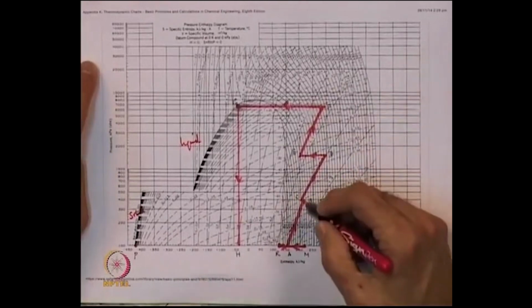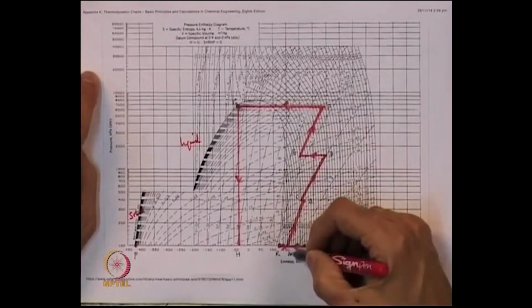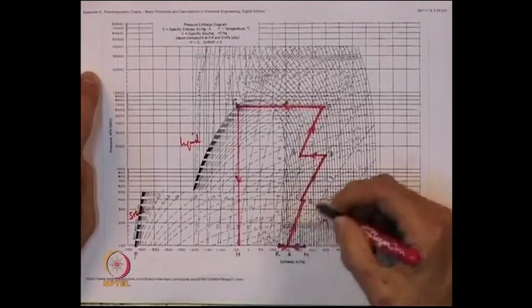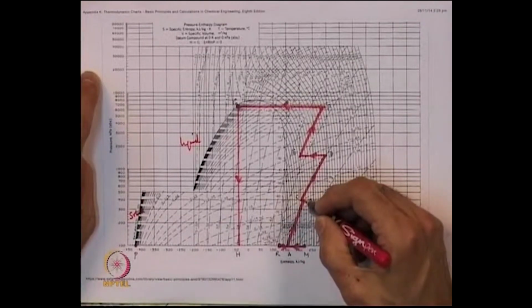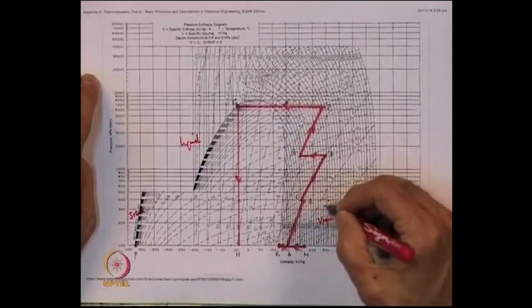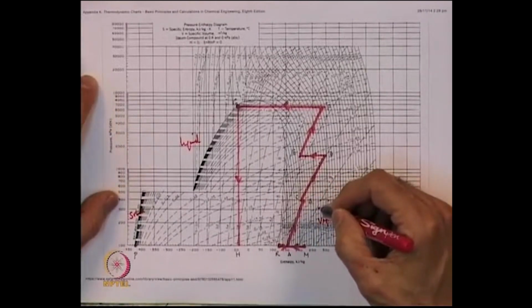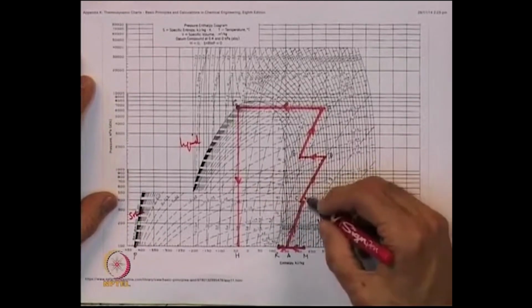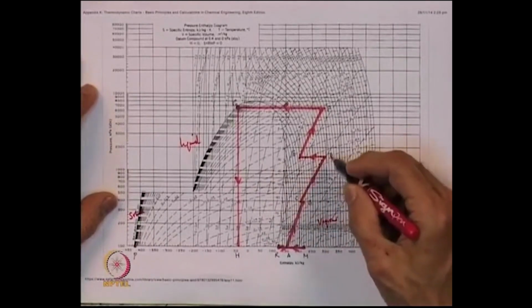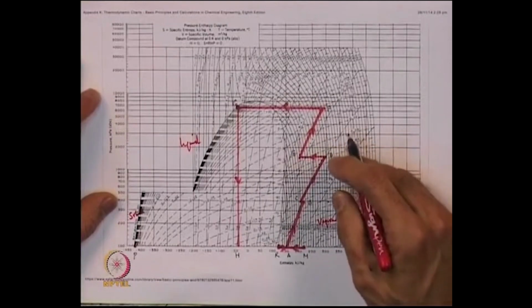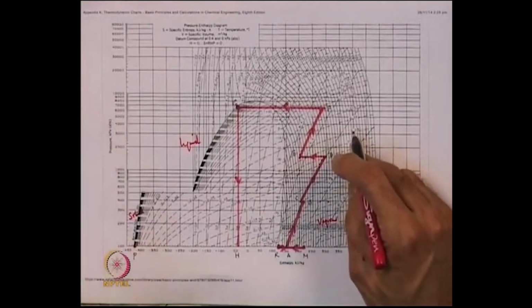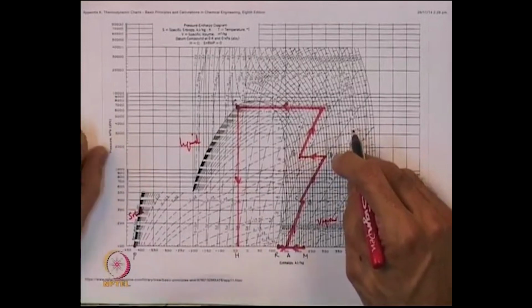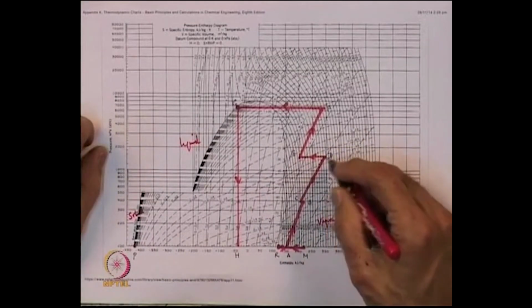So, we start here, A is known, I will come back to how you get the position of A exactly, but from A to B is isentropic compression, then cooling to C, C is at a pressure of 400 and the temperature goes down to 25, and then you have another isentropic compression to D. Now, the pressure is 1600 kPa and the temperature is whatever you read on the chart.